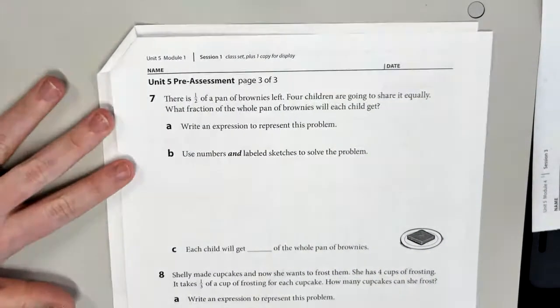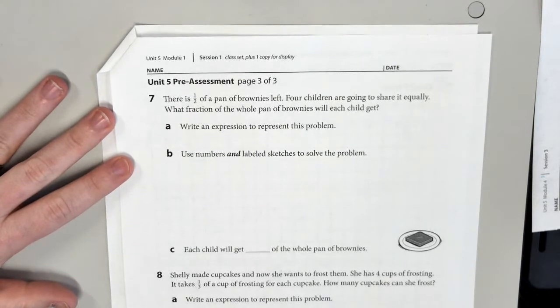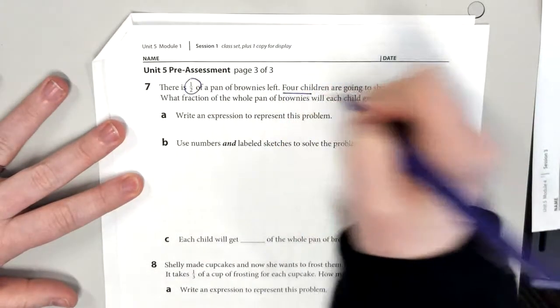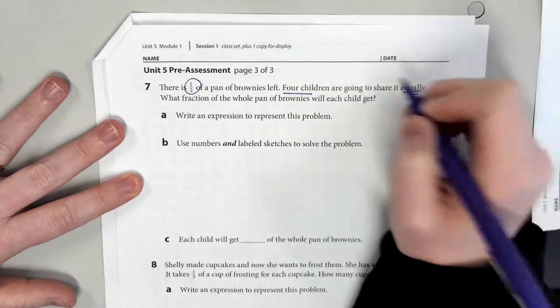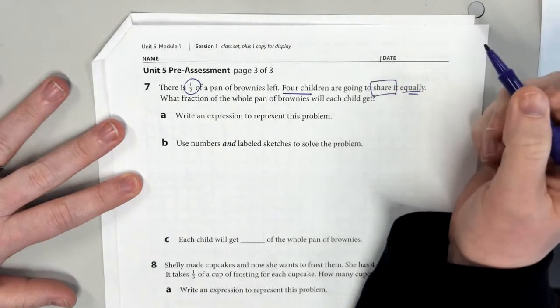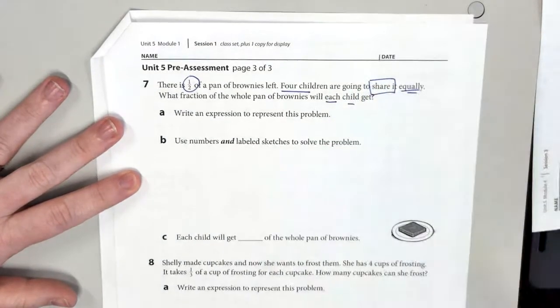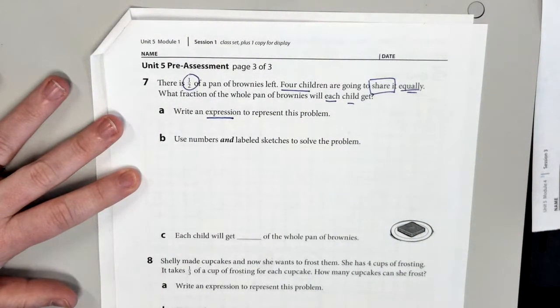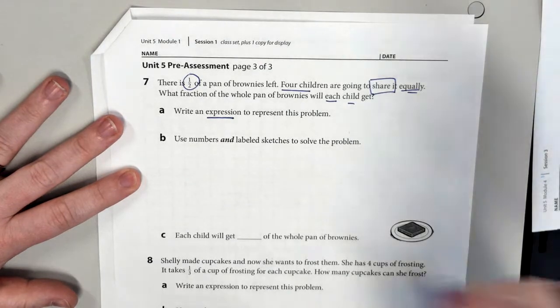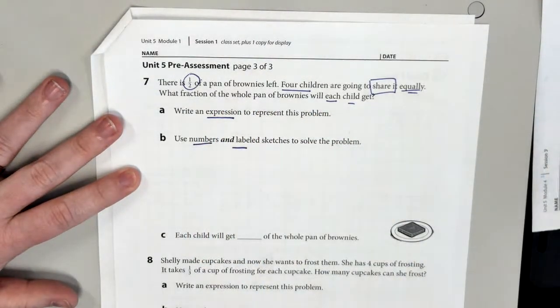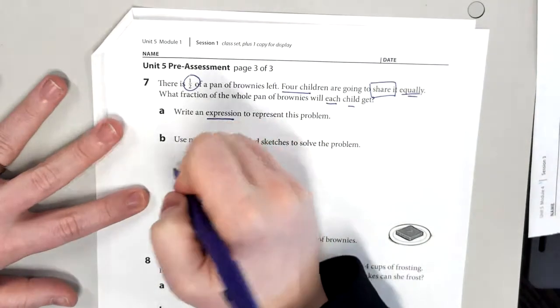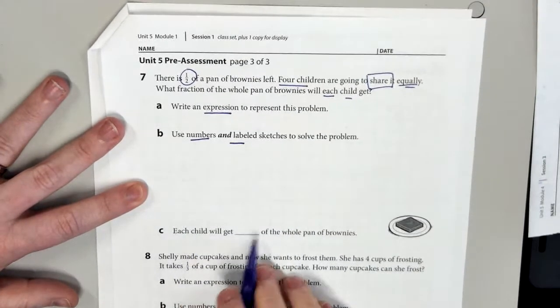All right, let's flip our packet over. Number 7, we're talking about brownies, my favorite. There is 1/2 of a pan of brownies left. 4 children are going to share it equally. What fraction of the whole pan of brownies will each child get? We need to write an expression to represent this problem, and we need to use numbers and labeled sketches. Interesting, numbers and labeled sketches to solve the problem. So I'm just going to visualize what this would look like. Oh, and down here we have to fill in our answer.